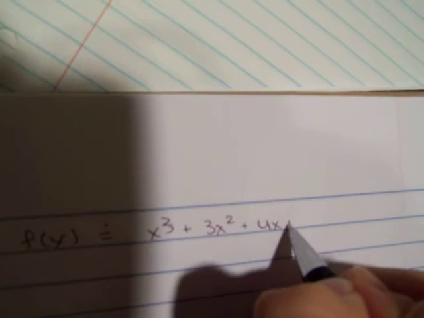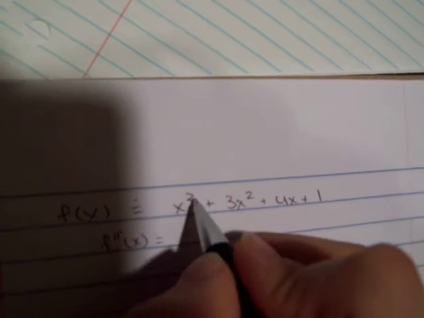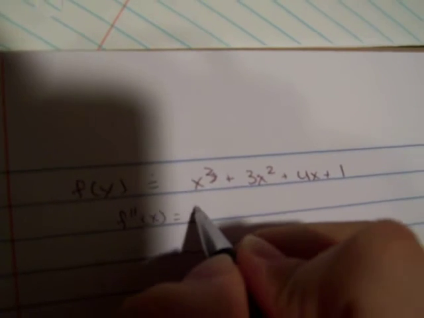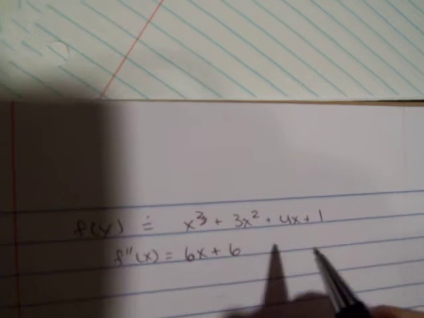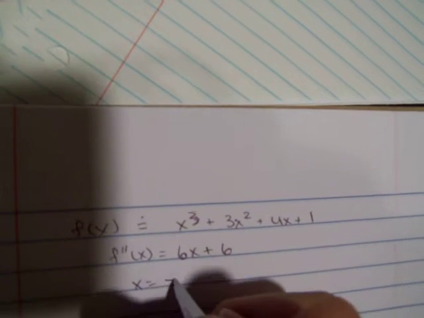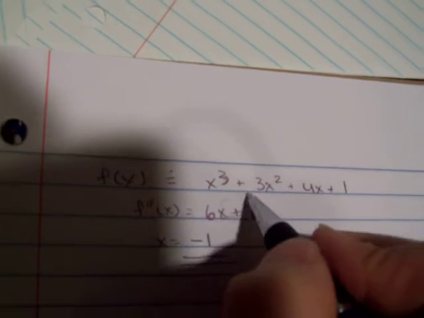Okay, so let's pick another example then. Let's do f of x is equal to x cubed plus 3x squared plus 1. Okay, so f double prime of x is equal to 6x plus 6. Alright, so x is equal to negative 1. That would be where the inflection point of that function right here is.